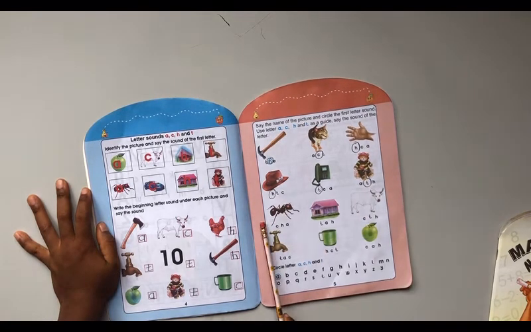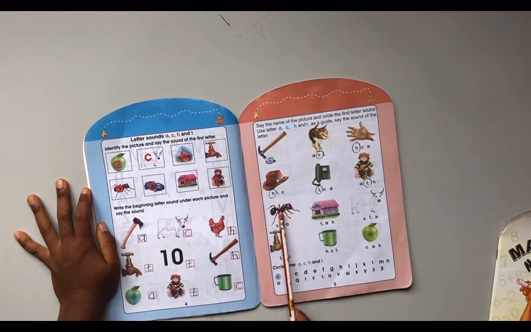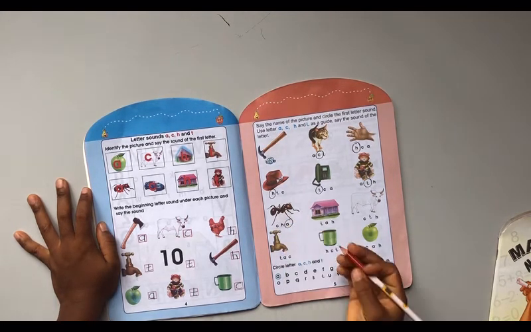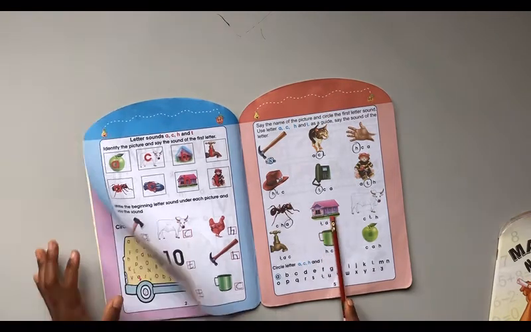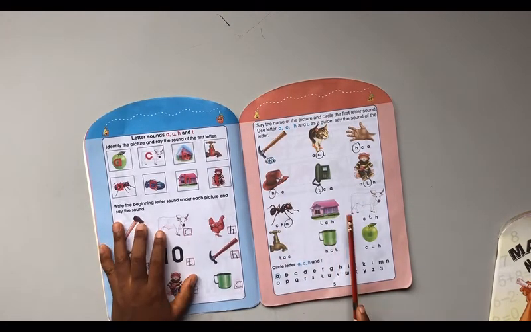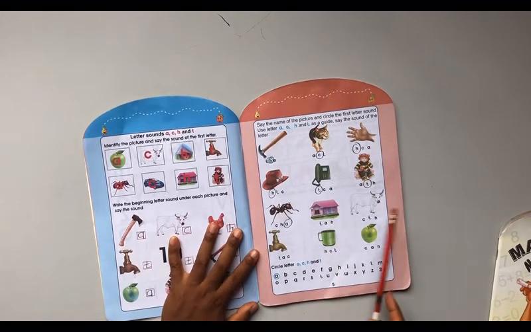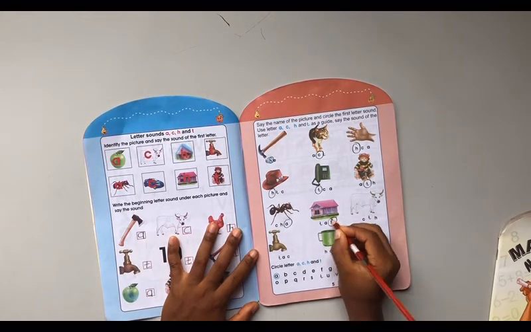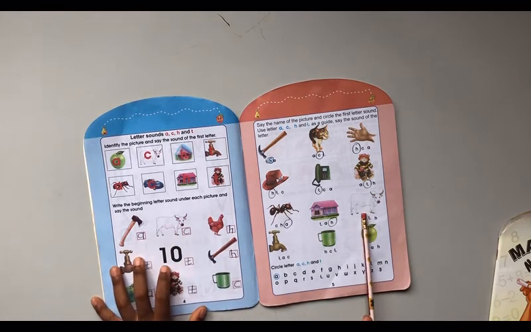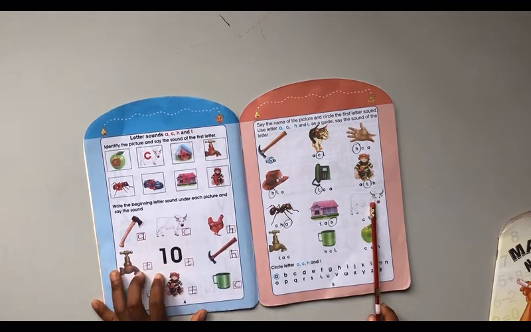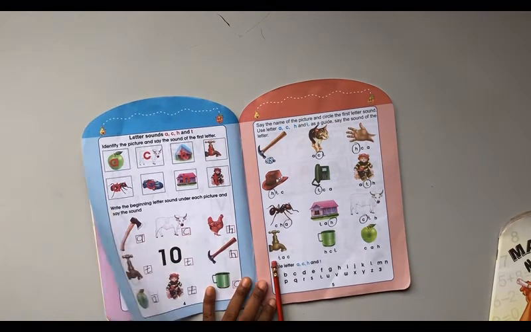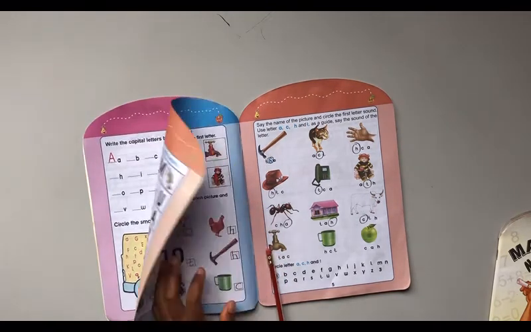Next we can see a toy. Toy. Next we have an ant. And what's the first letter? Ant. Next we have a house. We can see a house, and the first letter of a house is h, house. Next we can see a cow. The first sound of a cow, cow. Next we have a tap. You can see a tap.